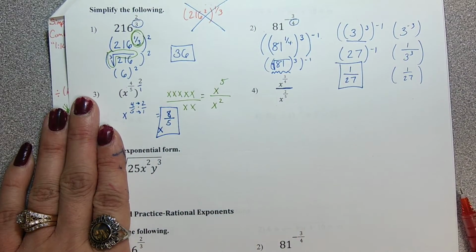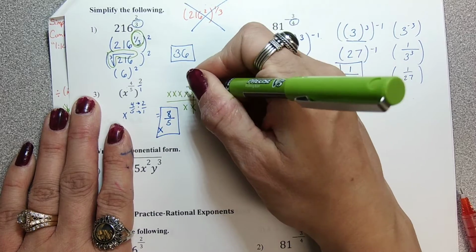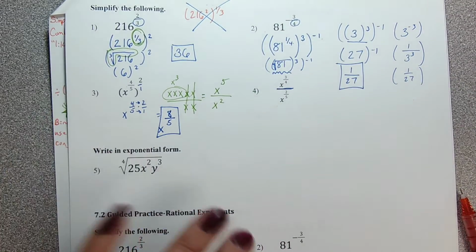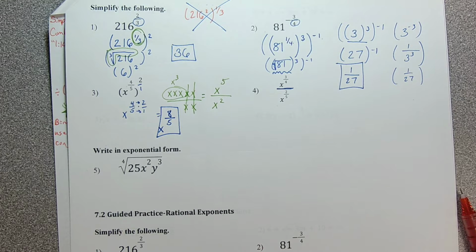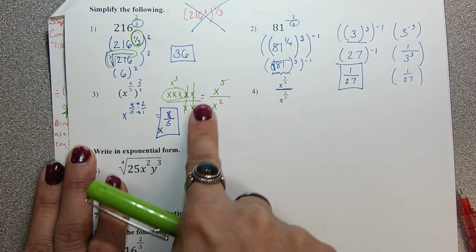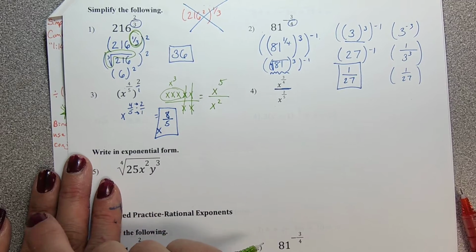X times itself 5 times, x times itself 2 times, and you can see that those x's cancel, leaving you with x cubed. So if you forget a rule or something that you've had to have memorized, it never hurts to try to put it in terms of something easier like non-fraction stuff to help you recall the rule. Good strategy for the ACT as well.